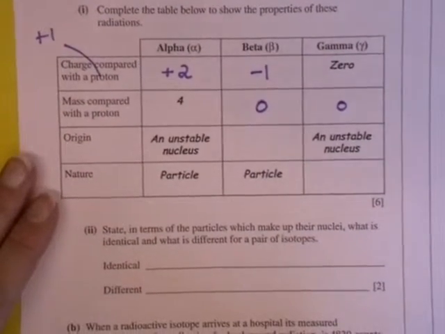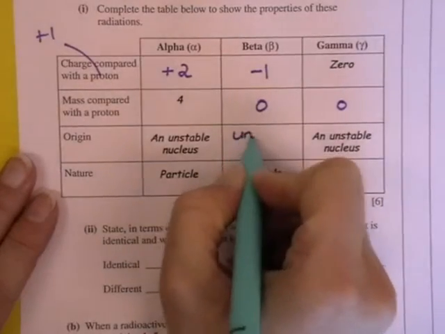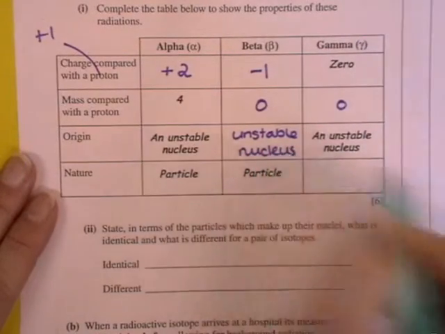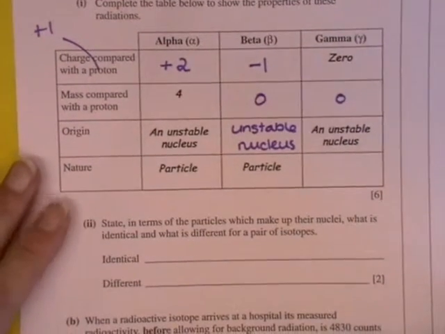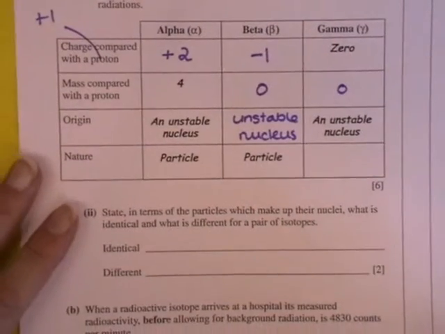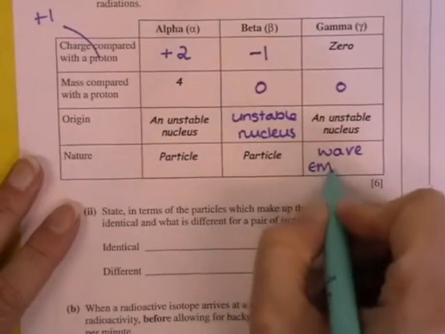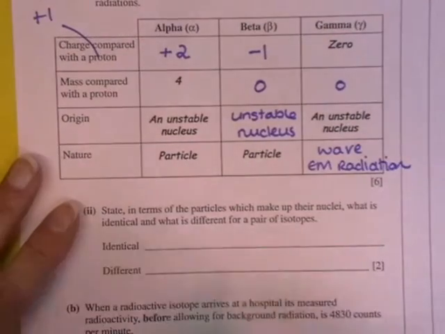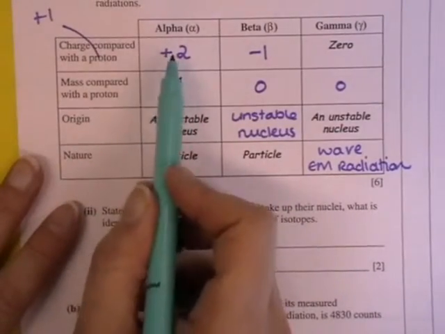The origin then. The origin of all 3 forms of radiation is an unstable nucleus. They all originate from the same source, which is an unstable nucleus. The nature then. Alpha is a particle, beta is a particle, gamma is a wave, or in there you could say EM radiation. Either or will get you the mark. So there's 1 mark for each box, remembering of course that if you don't have the plus in here, you don't get the mark.